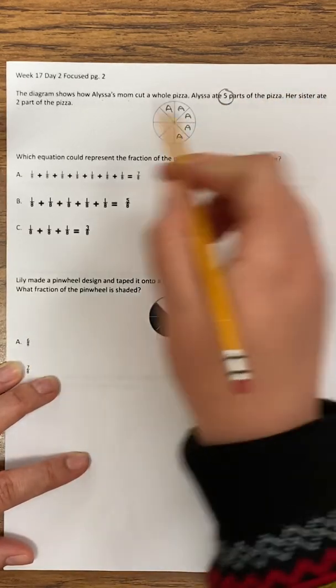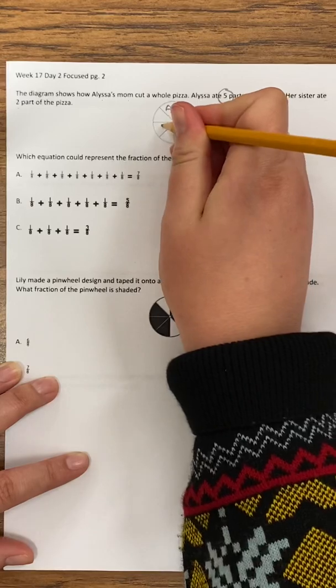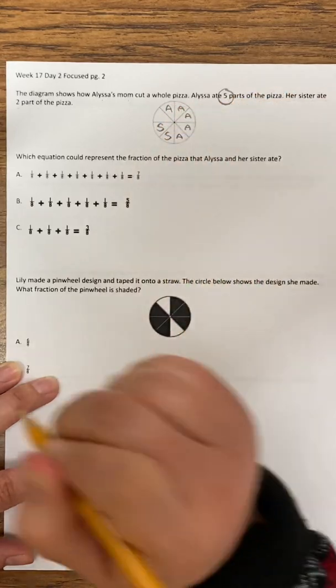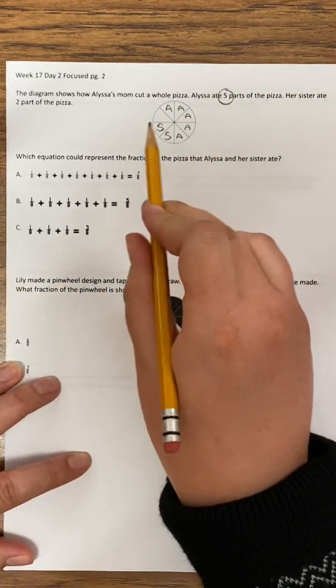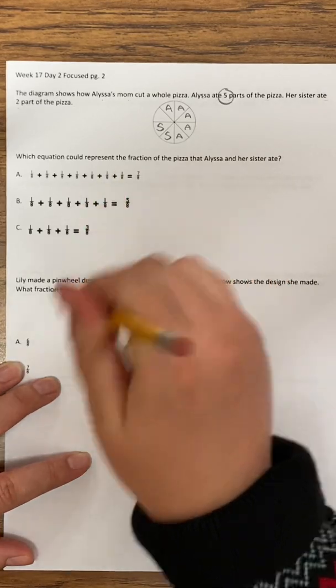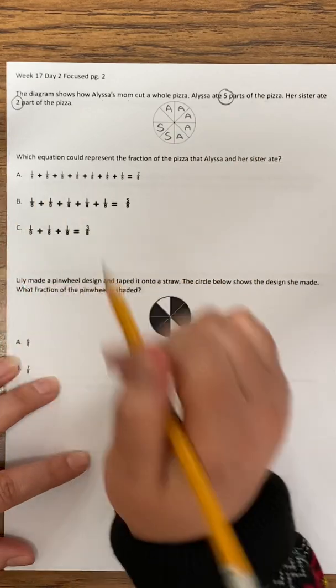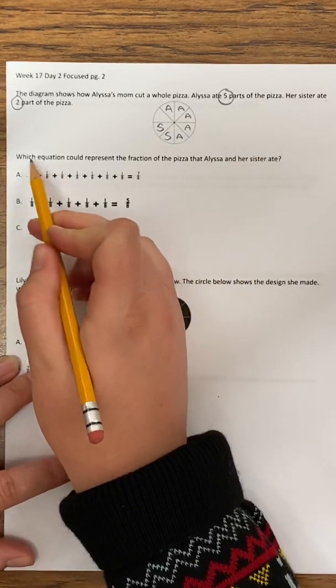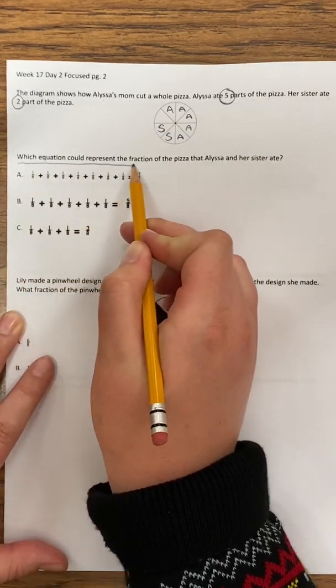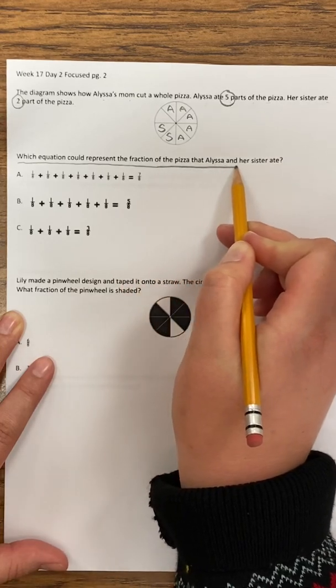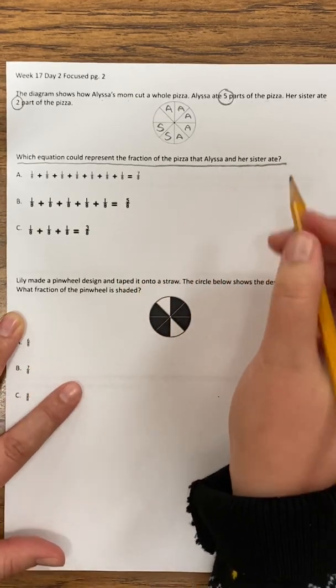Then her sister ate 2 parts. So we'll say sister, sister. Nice little visual to help us out with the problem down here. Making sure I'm circling my numbers here. Okay, we're good.